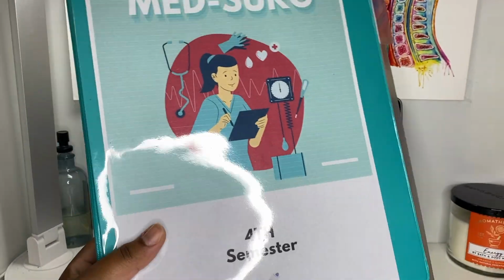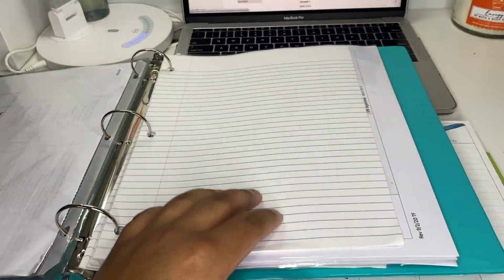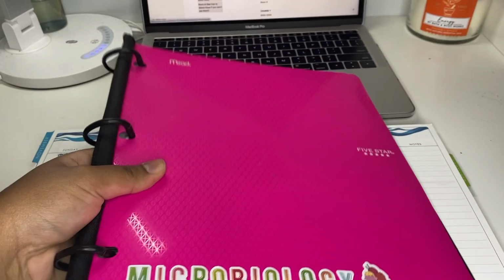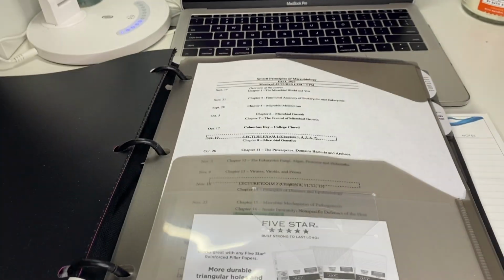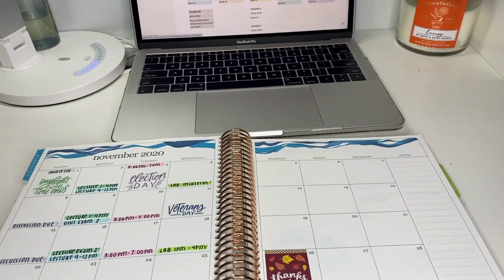So I wanted to show you my binder from MedSearch. I did this cover thing in Canvas, and then I put my syllabus and the topic outlines there, and for my clinical too in my binder. And then this is my notebook for microbiology, and I basically did the same thing.